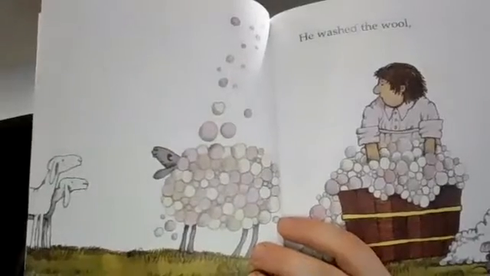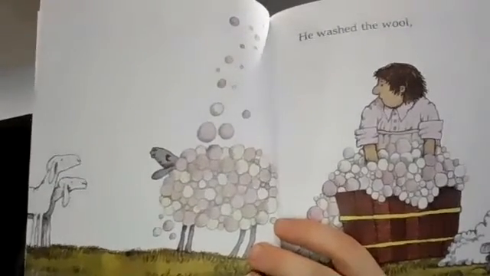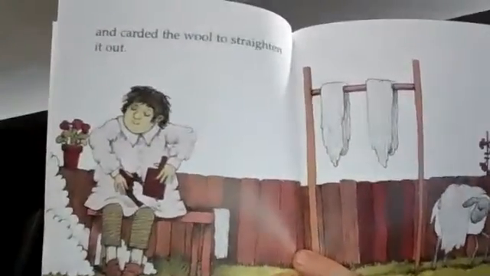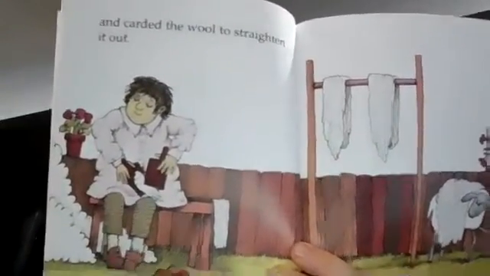He washed the wool. And carded the wool to straighten it out. Students, carded the wool means brush the wool.